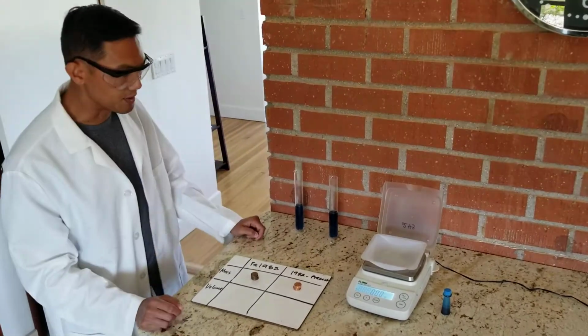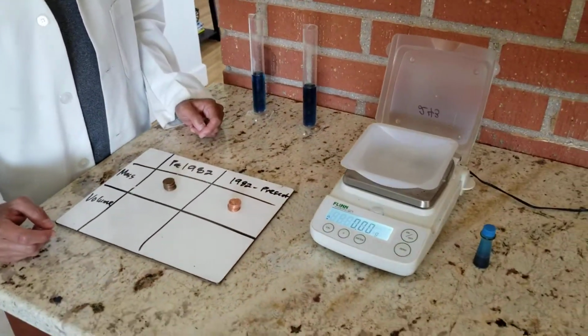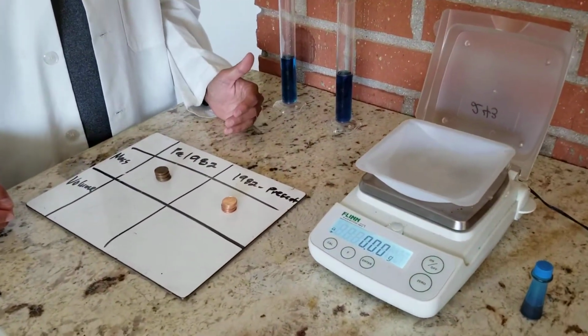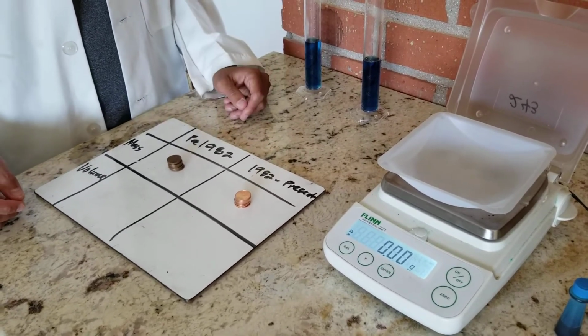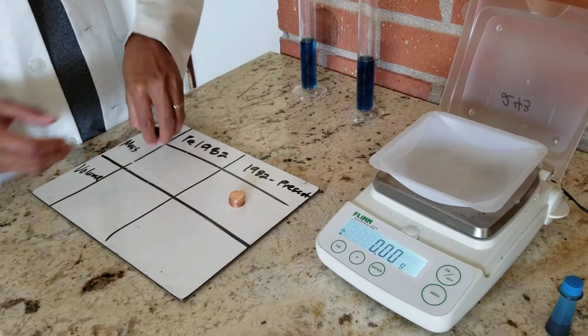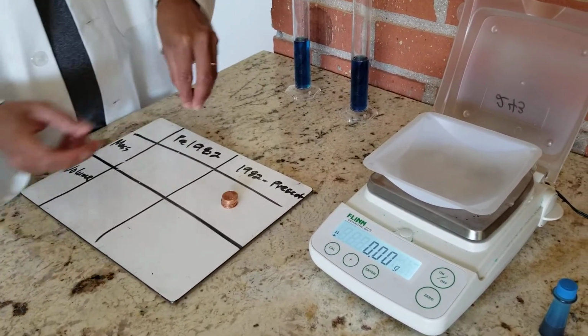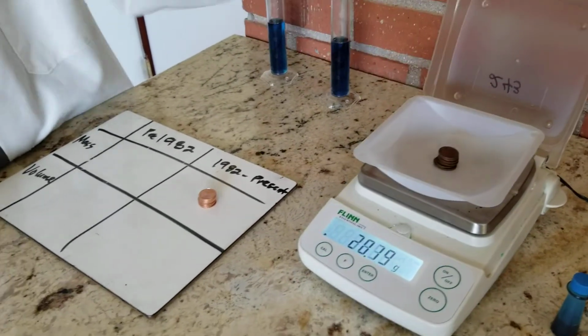All right, let's start with measuring our mass. Notice that I have not just one of the coins, but 10 of them. So I've counted for each one. So try to think about why I would do that approach as opposed to just having one. All right, let's measure the mass of the pre-1982. So there are 10 coins in there total.